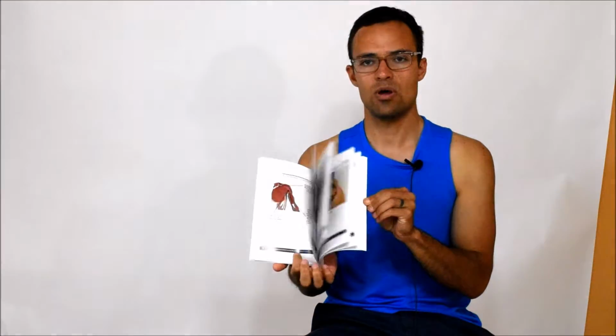By the way, all the anatomy that I talked about is found in our anatomy guide, which goes through all the anatomy to avoid and all the anatomy to focus on. And it also has some post-treatment exercises. So let's get started.